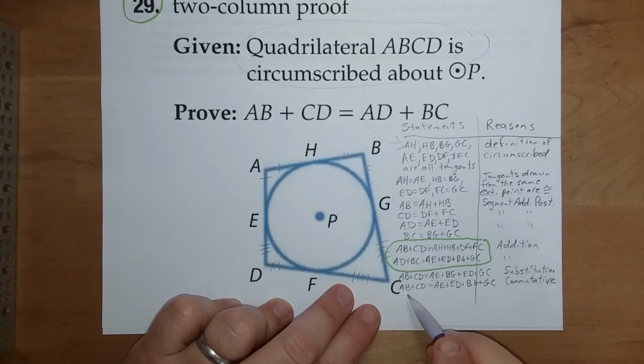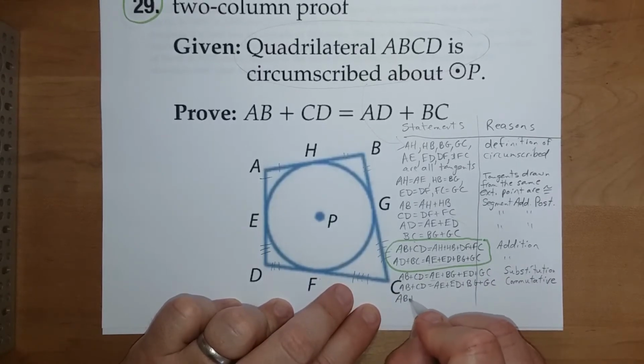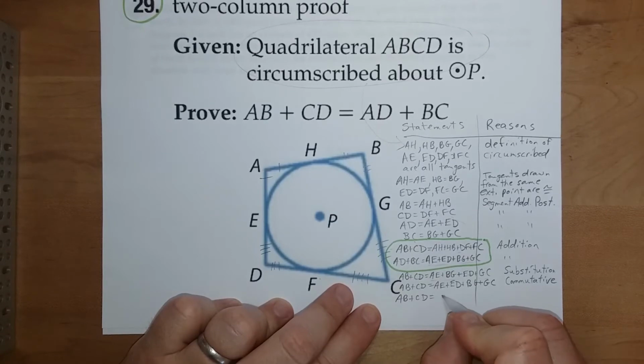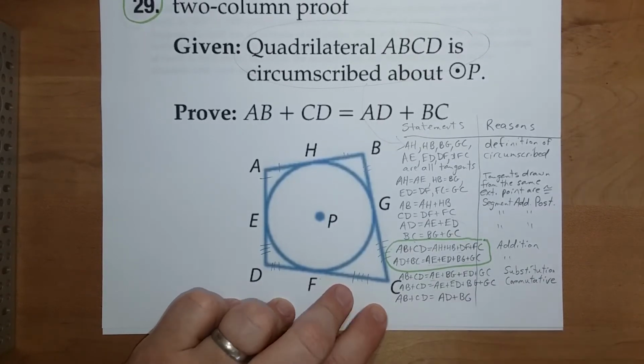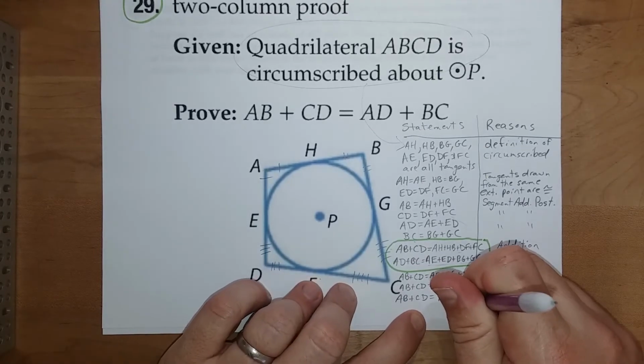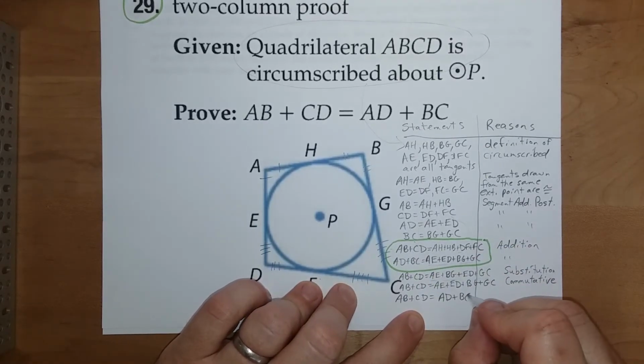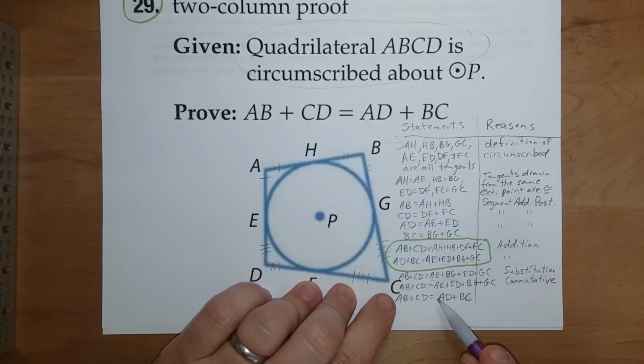Good. All right, so now if AB plus CD equals this, and AD plus BC equals that same thing, can I go ahead and conclude that AB plus CD must equal AD plus BC? Can I conclude that? Yes. What did I do?